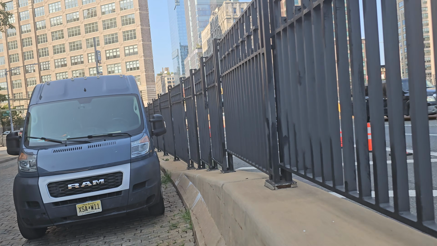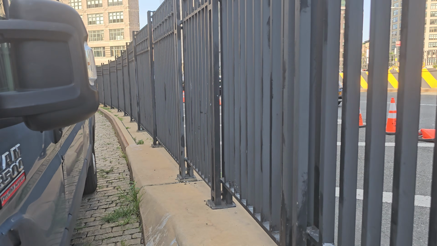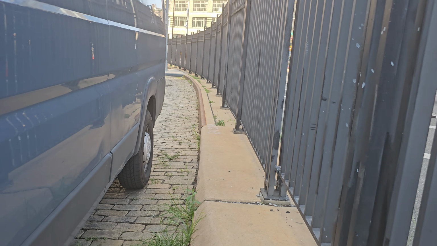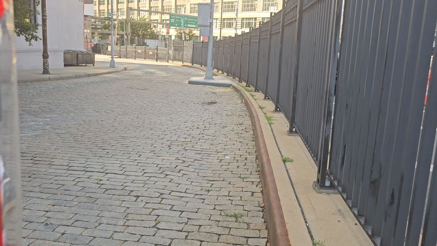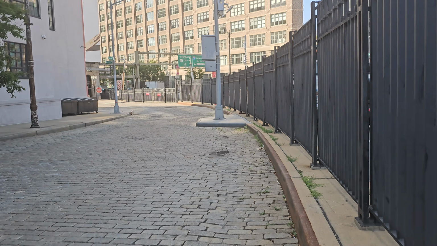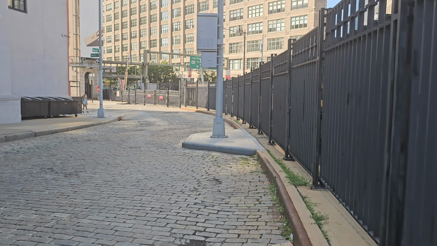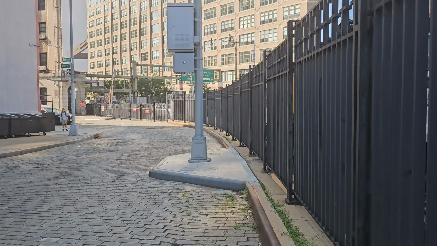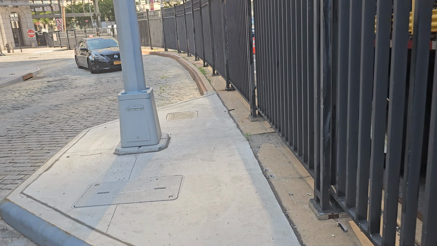Let me see if we can go through here without this thing here blocking the way, guys. So we go through here. And we're gonna finish the video, guys, in the corner where we started from, because they don't want us recording that back there. So we go through here, see? There's an embankment in here. There's a sidewalk.